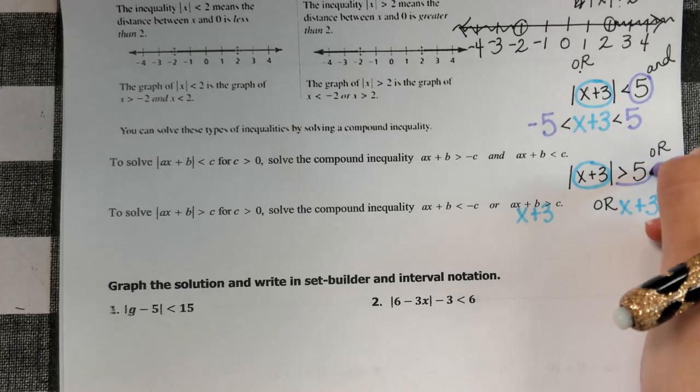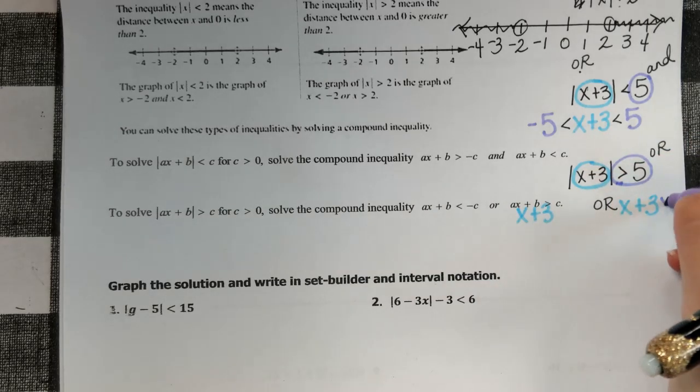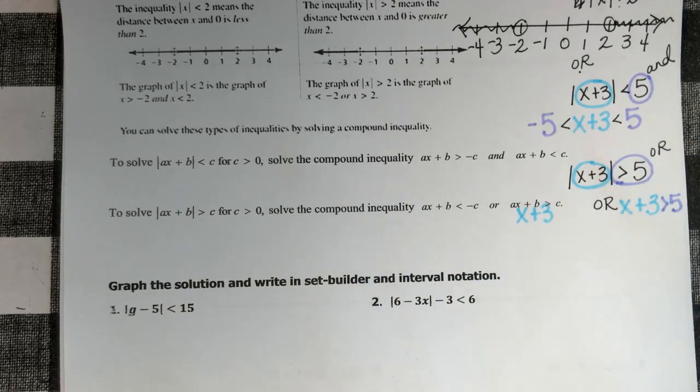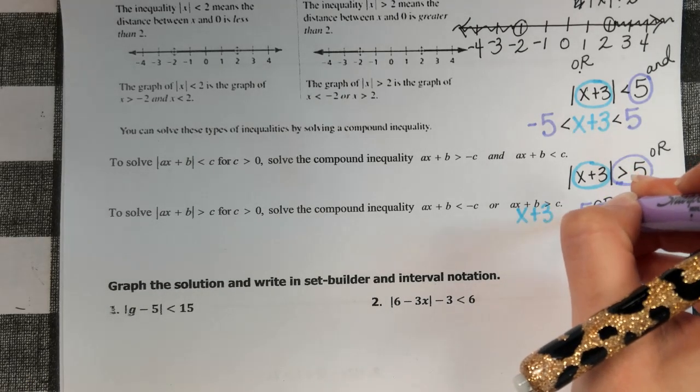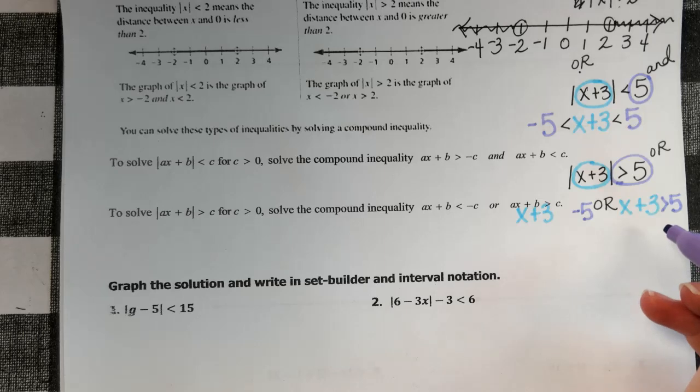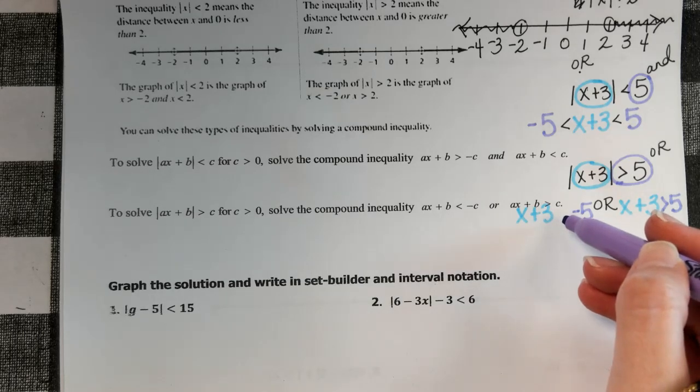Now the greater than 5, it's my positive. I make that one go on the right. And I just said negatives always go on the left, so I've got a -5. Now with an or, there are 2 separate ones. What should my inequality be on this left one?